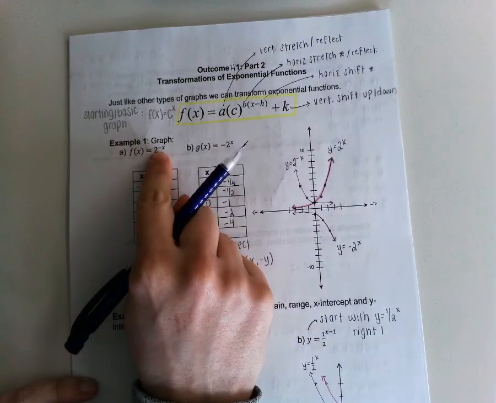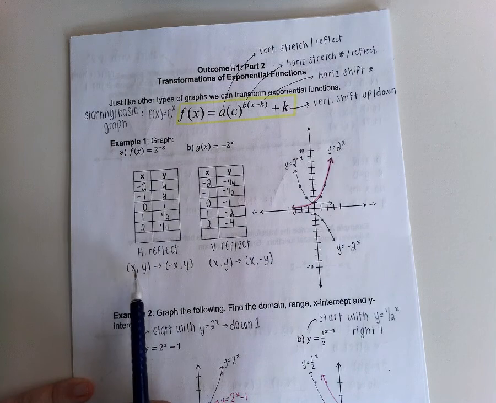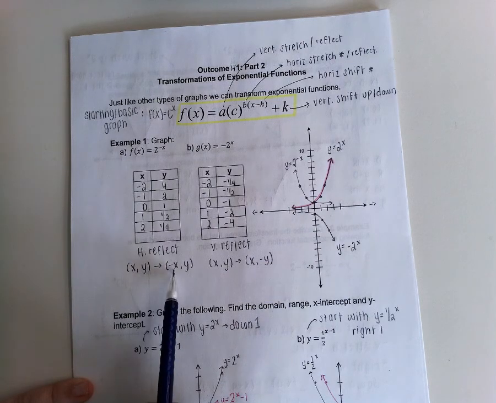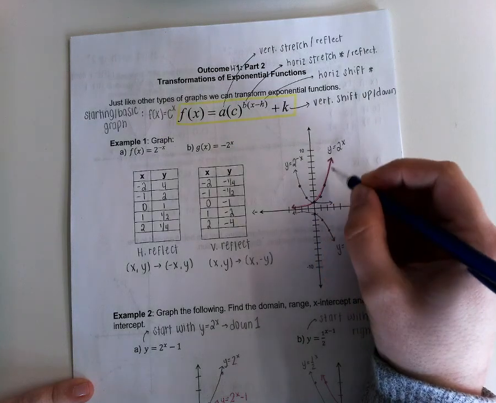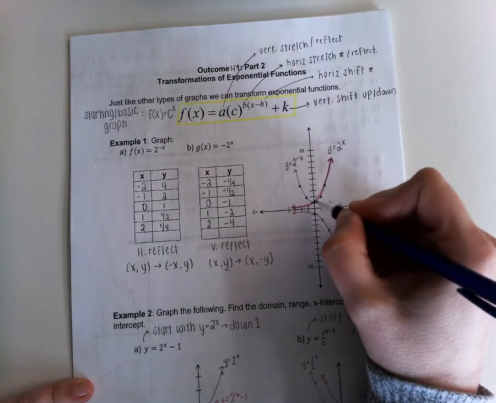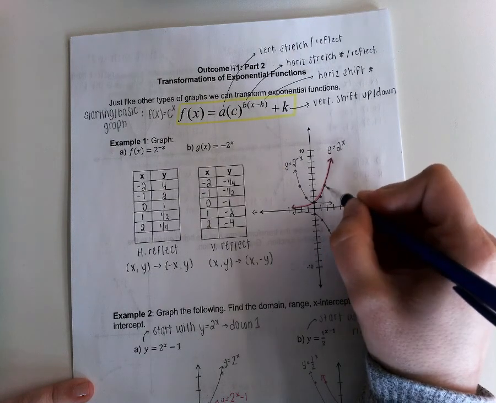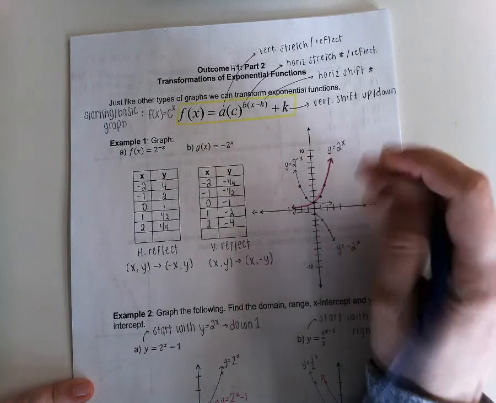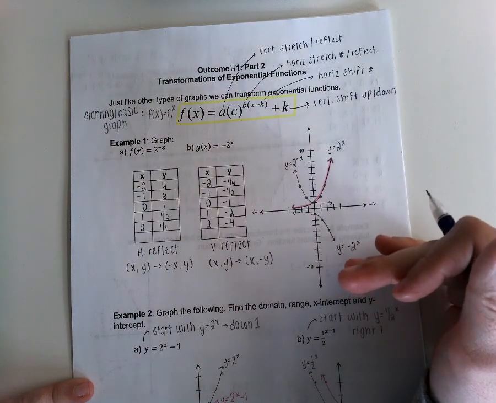This first one is a horizontal reflection, and that means that the points x, y become -x, y. What I've done here is I've drawn the graph of y equals 2 to the power of x. I have the point 0, 1, the point 1, 2, and the point 2, 4. That is plenty of points for doing these transformations.